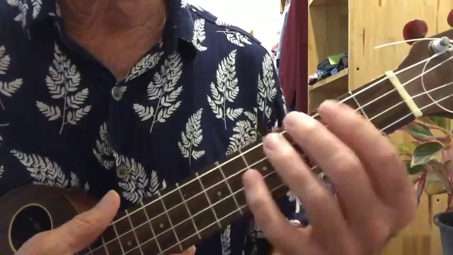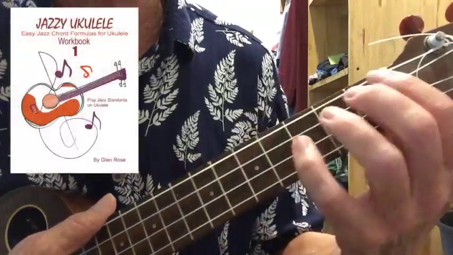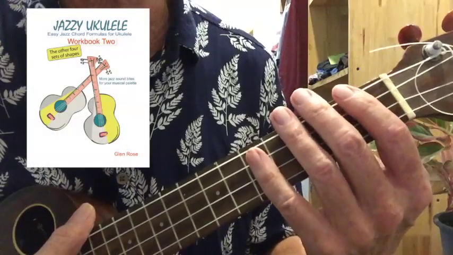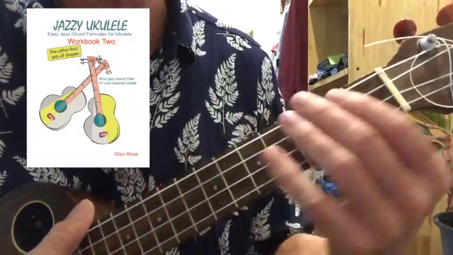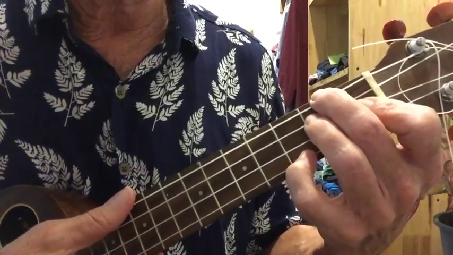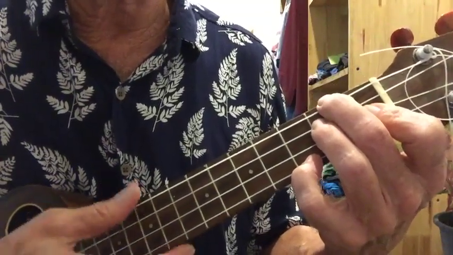All 4 of these patterns are in the 2 workbooks, of course. I show you how to play each pattern in its 4 positions in workbook 1. I show 2 patterns in workbook 2. I show the other patterns. So all I'm doing is swapping the patterns there to accommodate the melody and the sound I prefer.